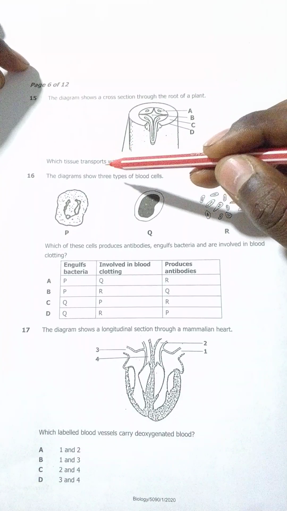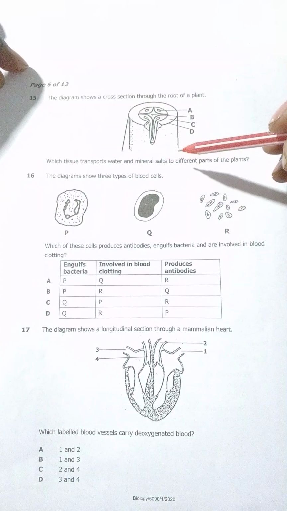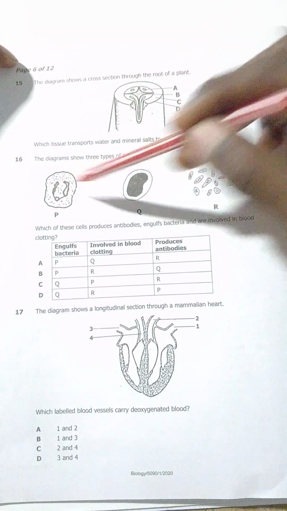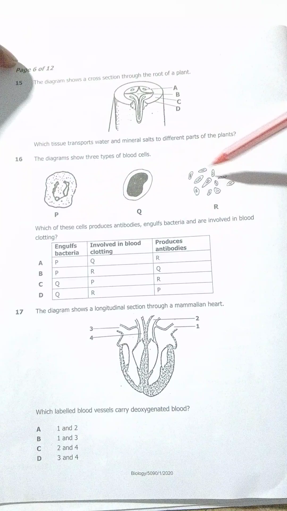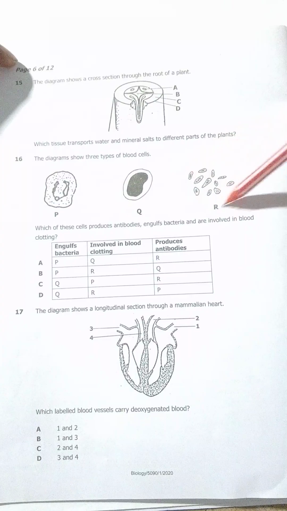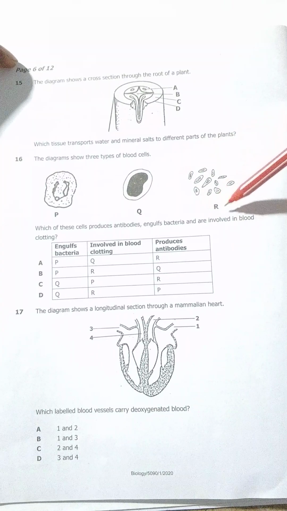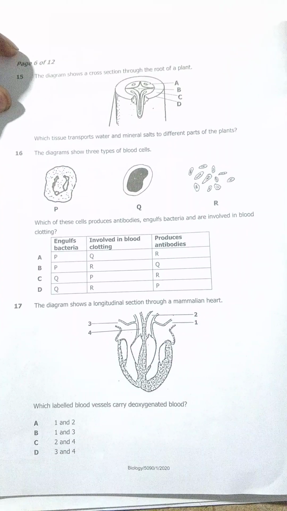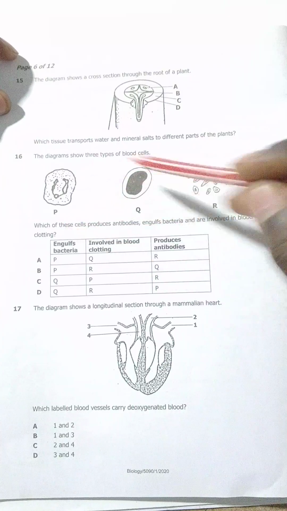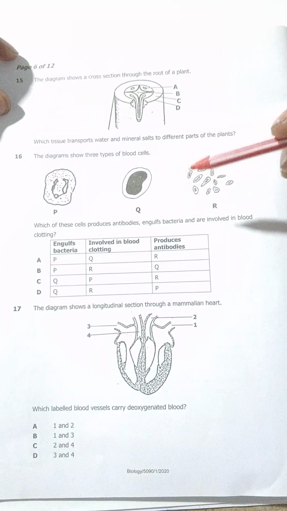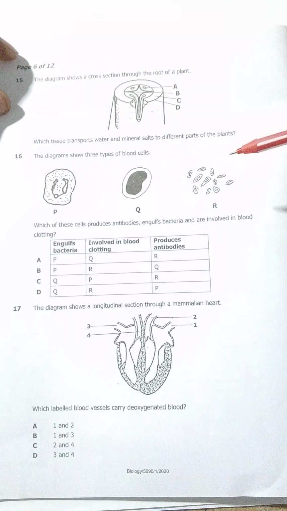Question 16. The diagram shows 3 types of blood cells. So blood cells, we have, of course, this, and this. So these are platelets, of course. You need to understand that platelets are not true cells, but they are fragments formed in the bone marrow, which come from the cells. So which of these cells produces antibodies, engulfs bacteria, and is involved in blood clotting?